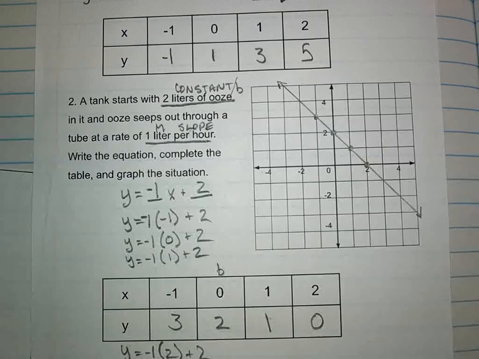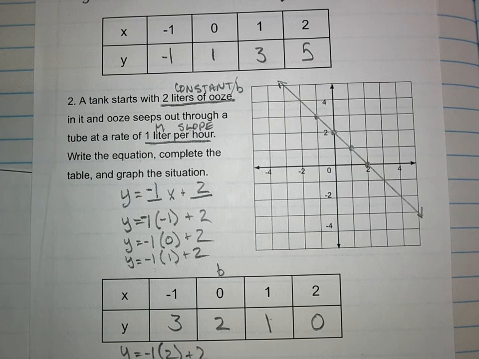And because it's an equation, it has arrowheads on both ends, even though I know once the tank runs out, it's out.